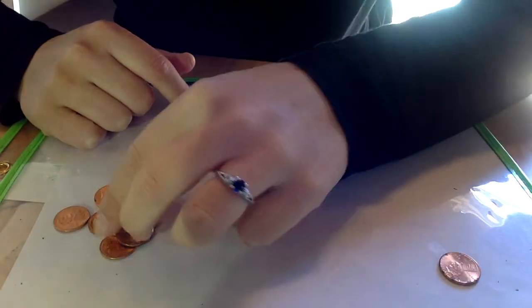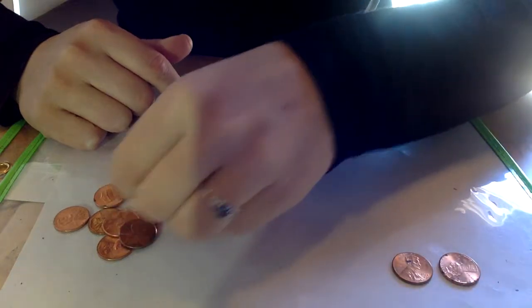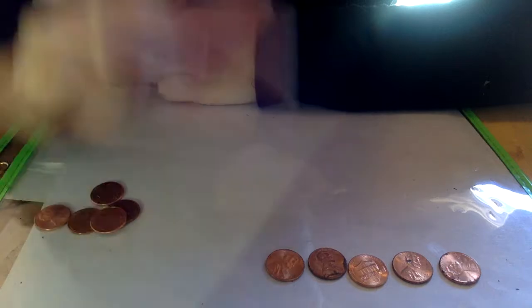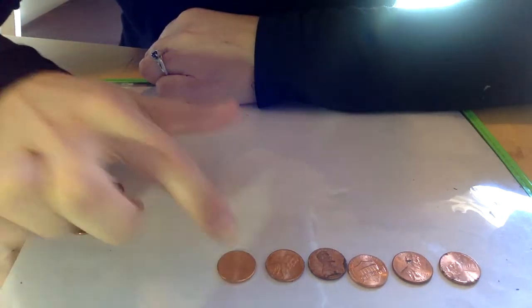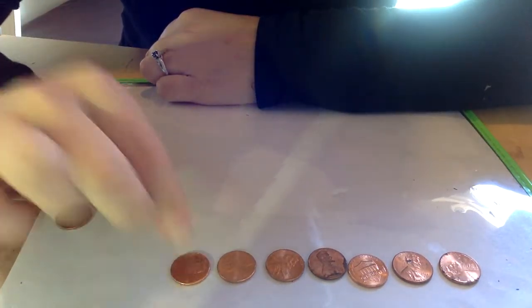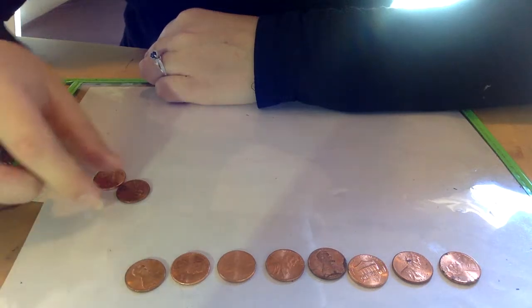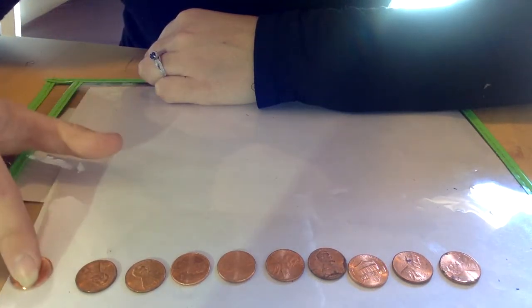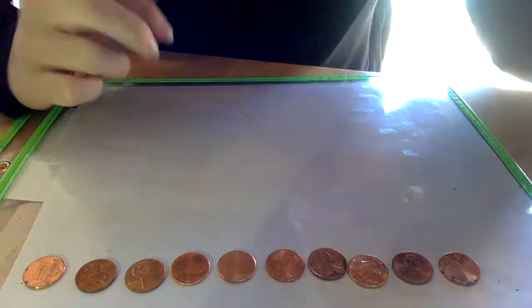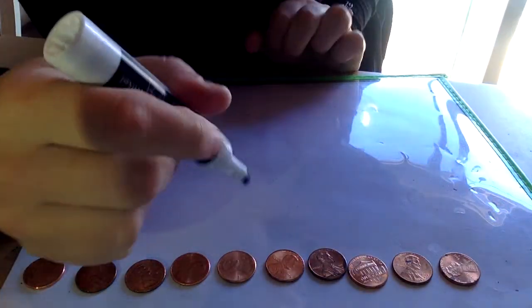So 1 cent, 2 cents, 3 cents, 4 cents, 5 cents, 6 cents, 7 cents, 8 cents, 9 cents, and 10 cents. So I have 10 pennies, which is worth 10 cents.